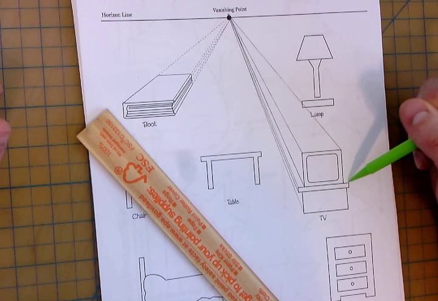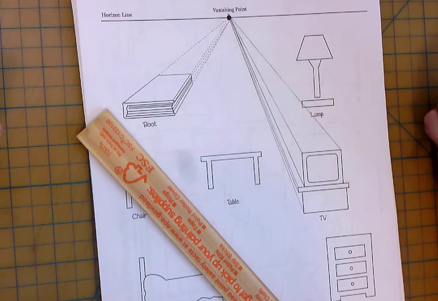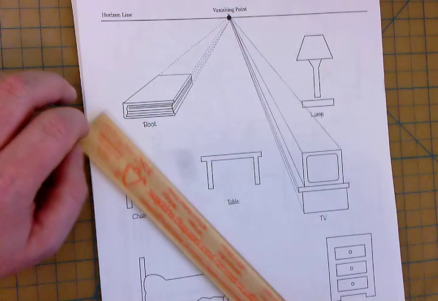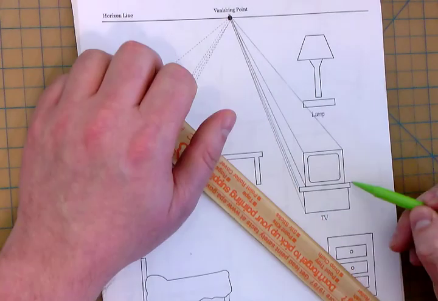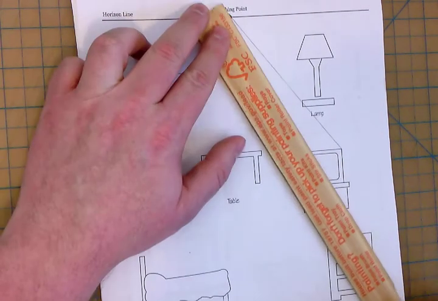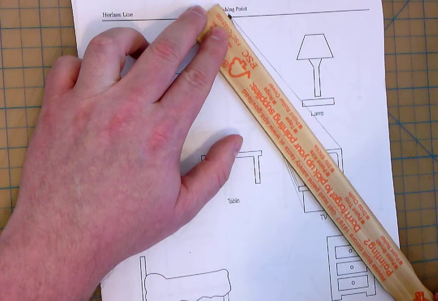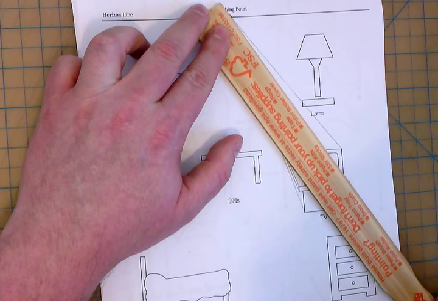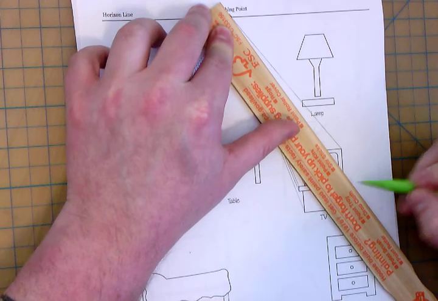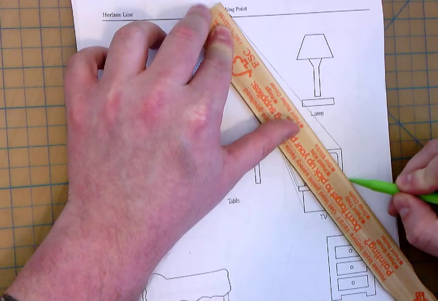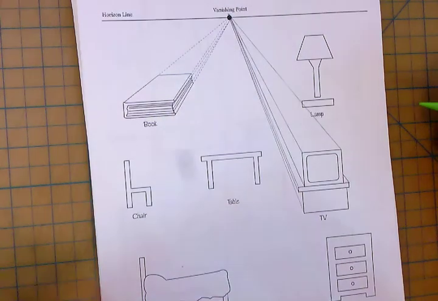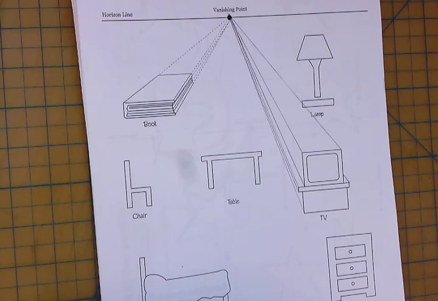I'm going to keep my eye on this corner over here. Matter of fact, we might as well just do it right now. So I'm going to do this corner. We may need it, we might not. If it looks like in the end we're going to need that, we'll keep it. Otherwise, we'll erase it. No harm, no foul. Sometimes you just have to do that, just kind of guess and check and see how that works. That looks pretty good so far.